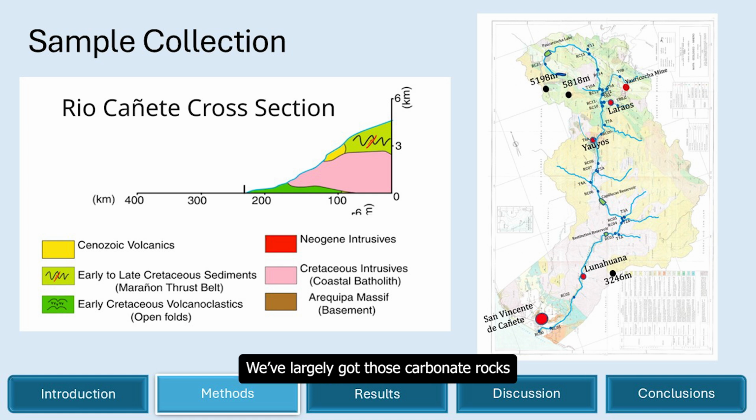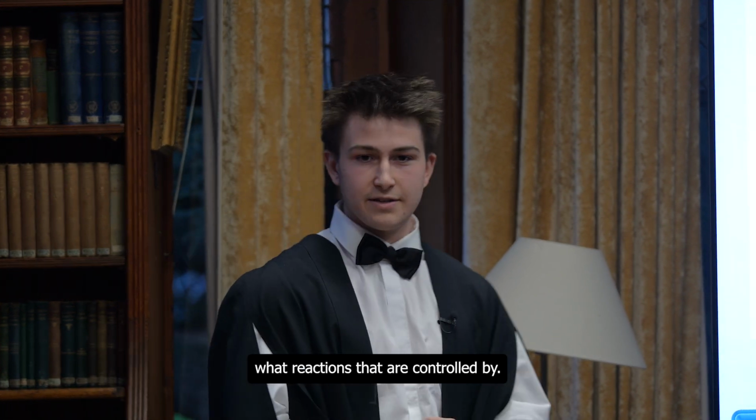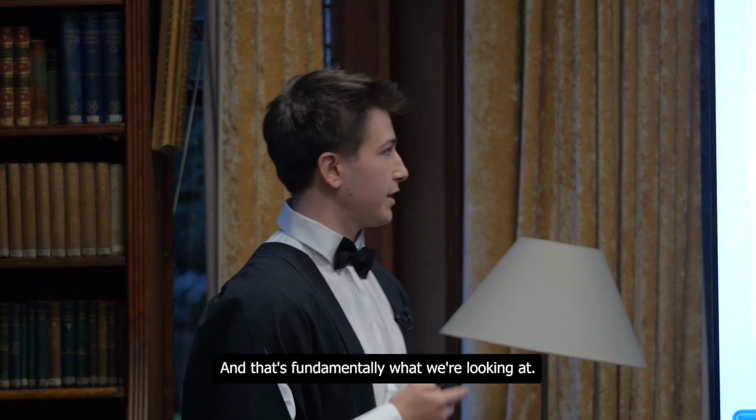In the north, we've largely got those carbonate rocks that I was talking about, so chalk, and in the south, we've got silicate rocks, that's volcanic igneous stuff. And it's important because we know what reactions they're controlled by, and that's fundamentally what we're looking at.